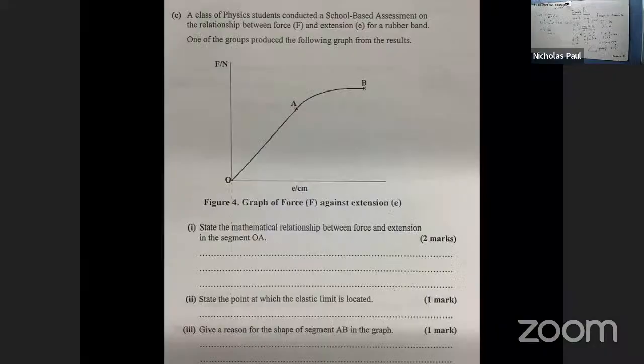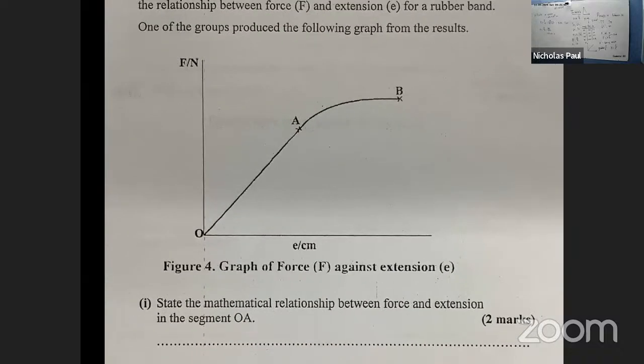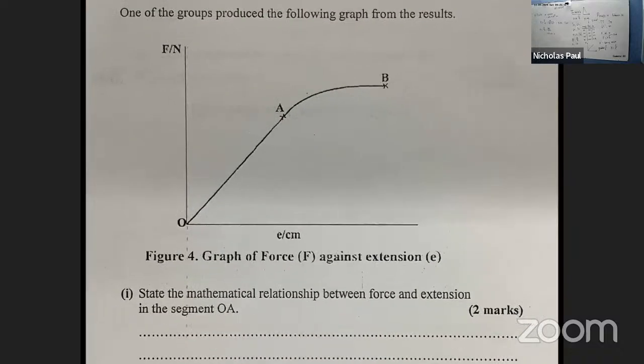Try the first part, then I'll just slide it down, right? You don't have to join. Just write down. Jan 2019, number 3, part C. Jan 2019, number 3, part C. Parts 1, 2, and 3.